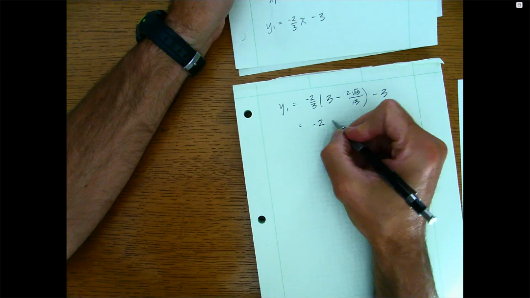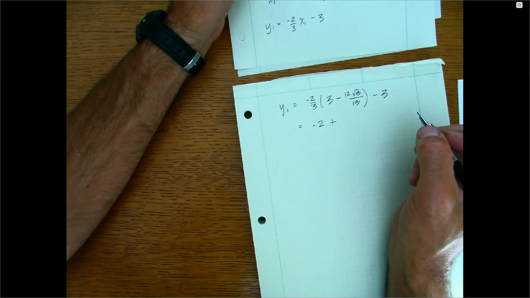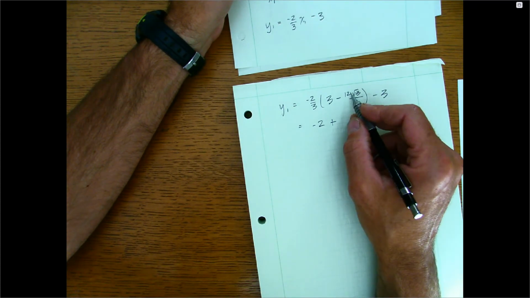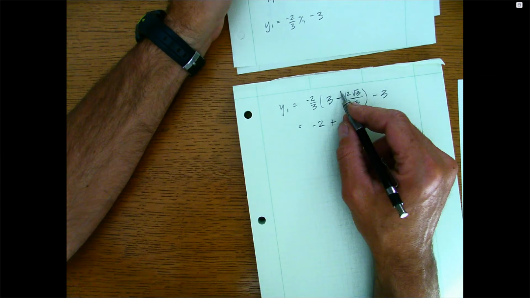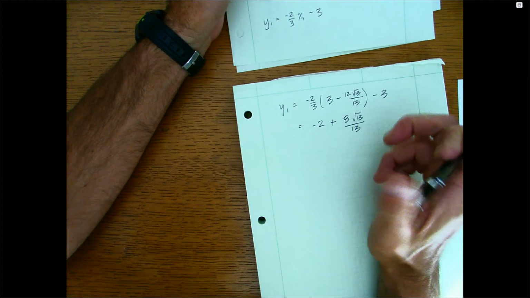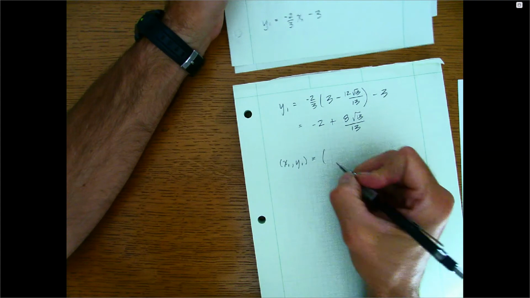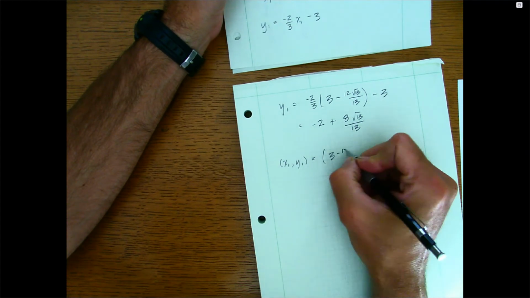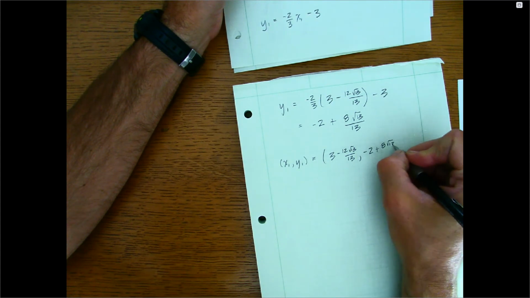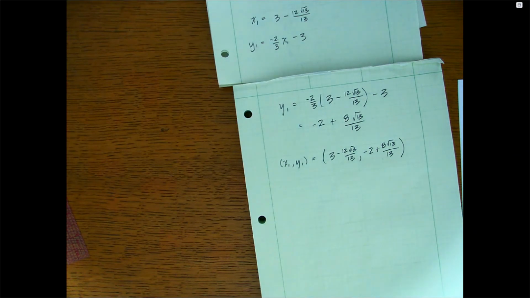Negative and negative will make a positive. 3 and 12 cancel will yield a 4, so it'll be 2 times 4, or 8, root 13 over 13. Okay, so that means x1, y1 is this strange number, 3 minus 12 root 13 over 13, comma, negative 2 plus 8 root 13 over 13. All right, so that would be one of the two solutions.